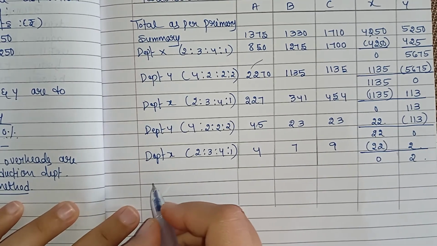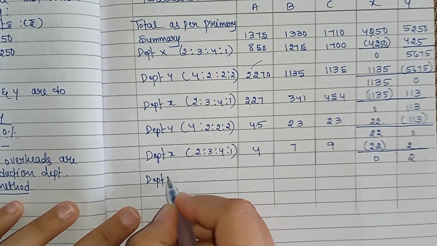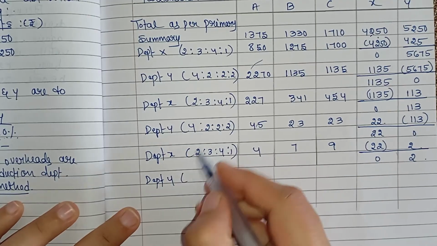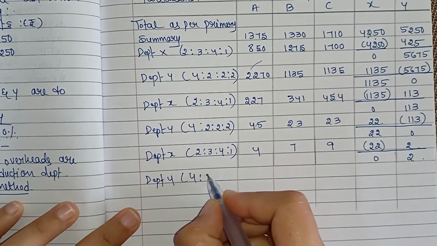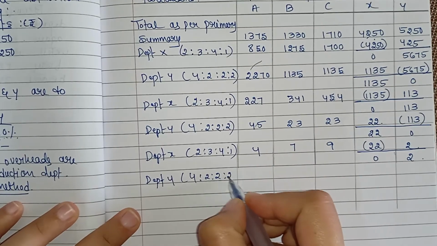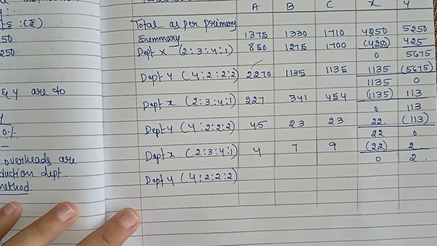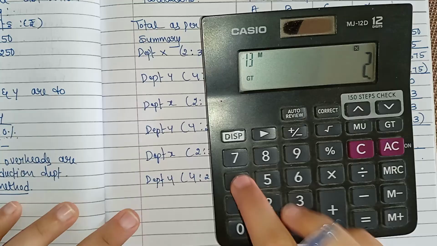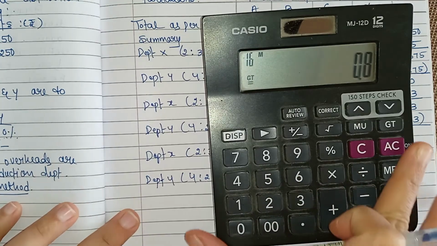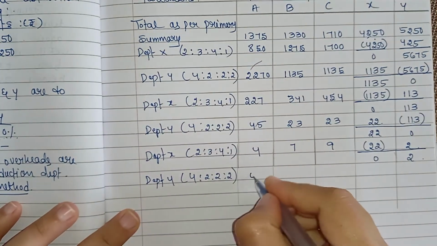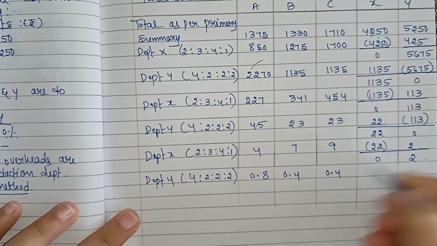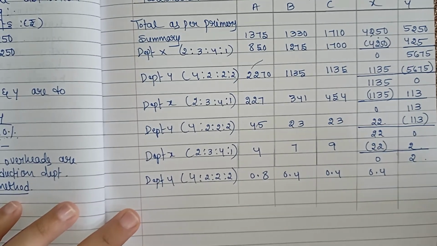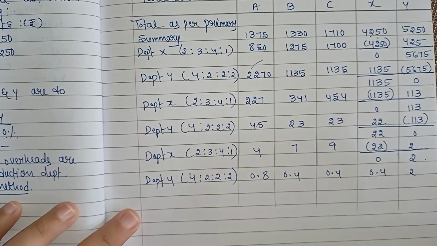So write down department Y. The given ratio is 4:2:2:2. So 2 into 4 divided by 10, that is 0.8. See 0.8, 0.4, 0.4 and 0.4. Here 2.